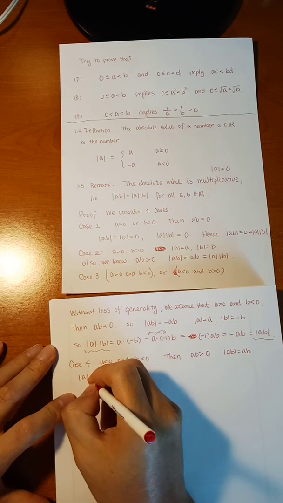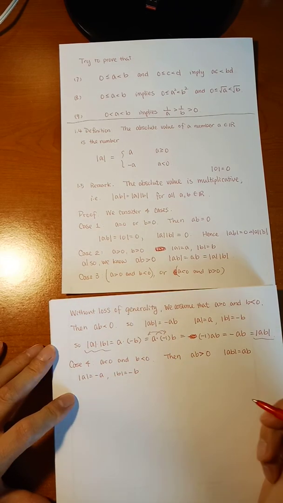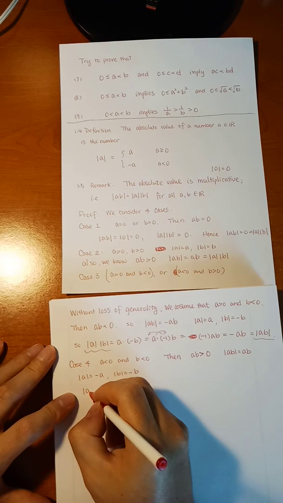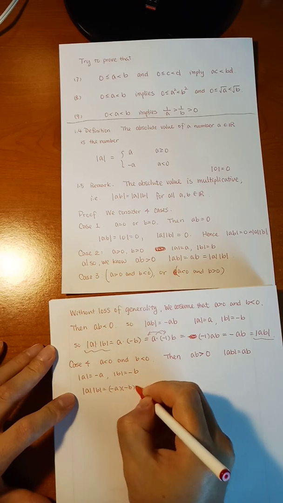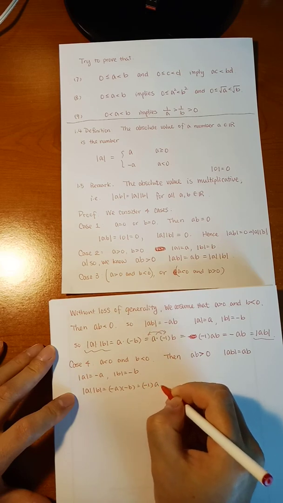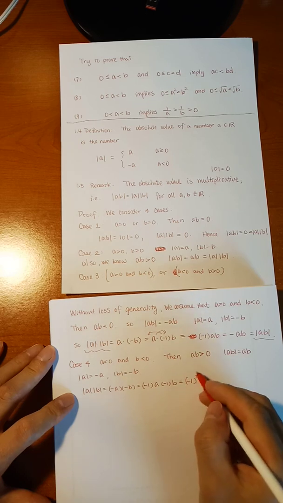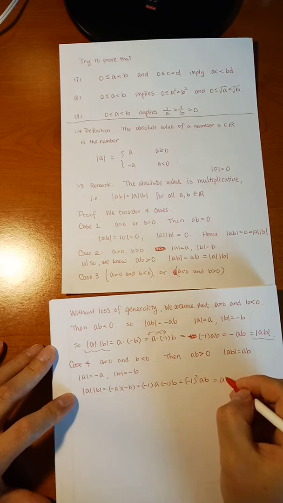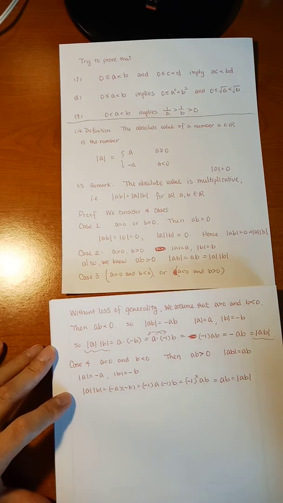And absolute value of A is negative A, absolute value of B is negative B. So absolute value of A times absolute value of B is negative A times negative B, which is negative 1 times A, negative 1 times B. You will have negative 1 squared times AB. We know negative 1 squared is positive 1, so it is equal to AB, which is absolute value of A times B. So we are done.